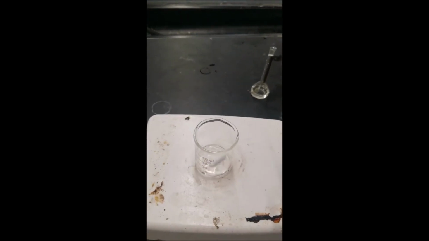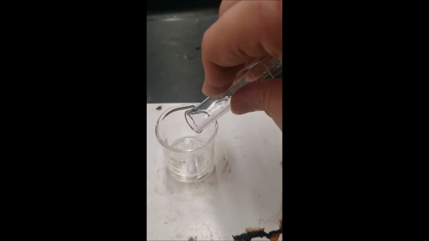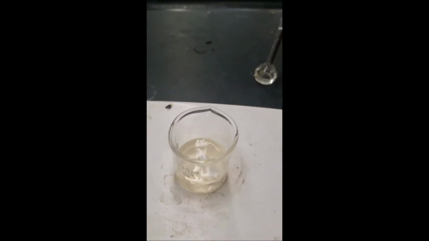So I'm taking out the malonic acid, and this is just manganese I'm adding to here. Now I'm going to quickly add the peroxide. See what we can see.